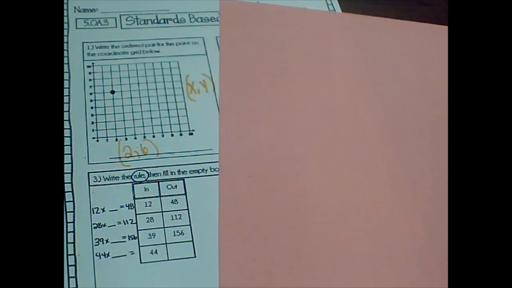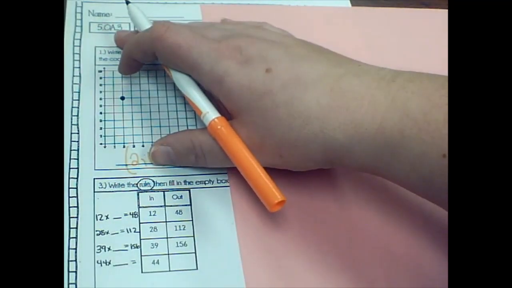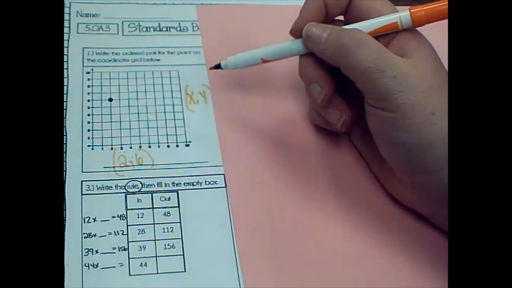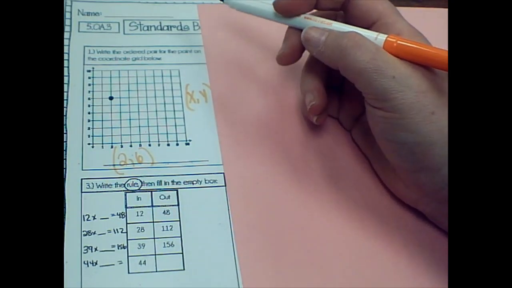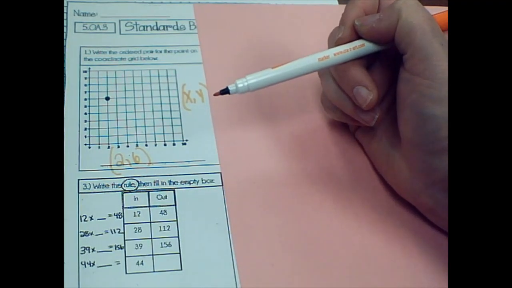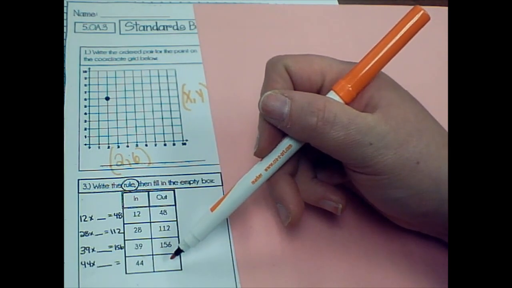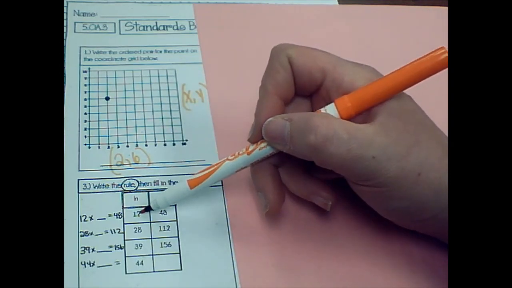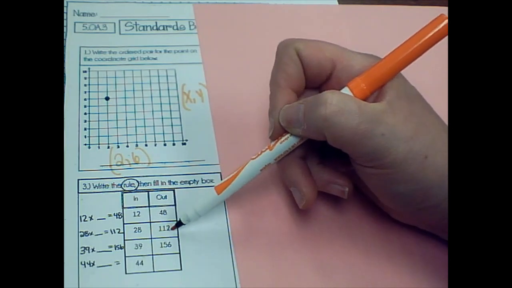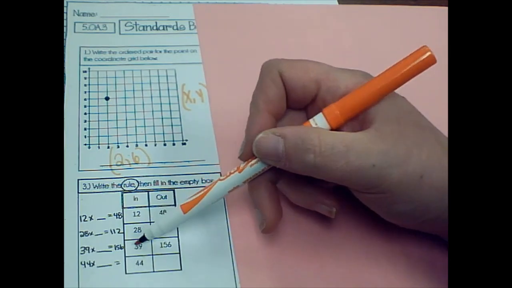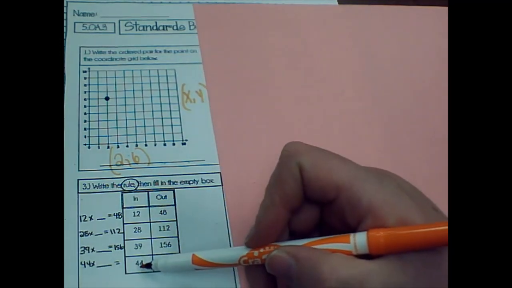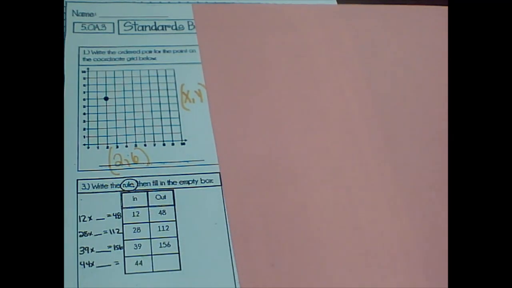Okay, let's look down here at this one. You're going to see an in and out box, an in and out chart. Whenever you see that, you need to figure out the rule, and then you'd be able to figure out what this is. So if in is 12, out is 48. In is 28, out is 112. In is 39, out is 156. In is 44, what is out going to be?